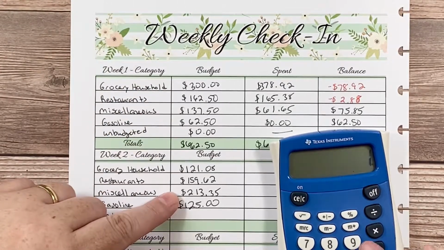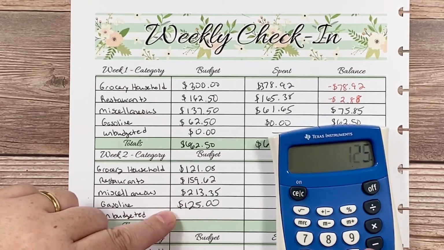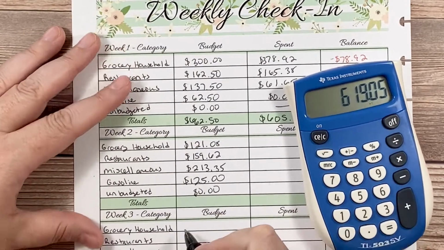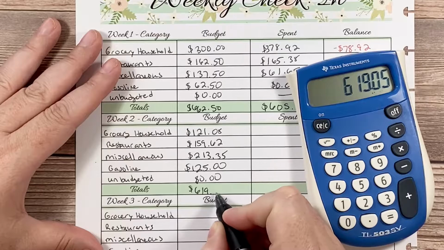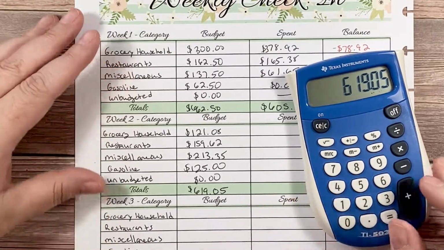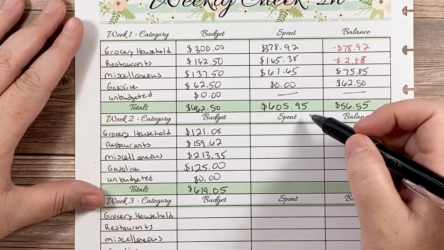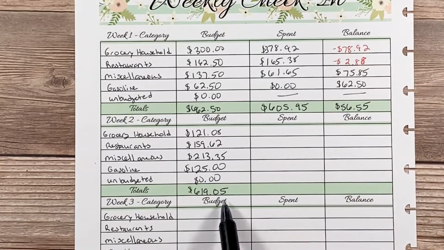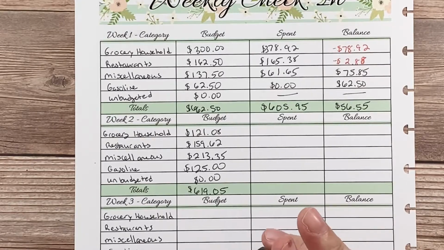So let's total all these things up. 121.08 plus 159.62, 213.35, and 125. All right, so budget is always 0, and the total here is $619.05. And that's going to be a reach, even though we only did $605 this past week. Because of the clothing purchase, and because of the groceries, we might reach this mark and we might go past this mark. I don't know. So I have to wait and see.